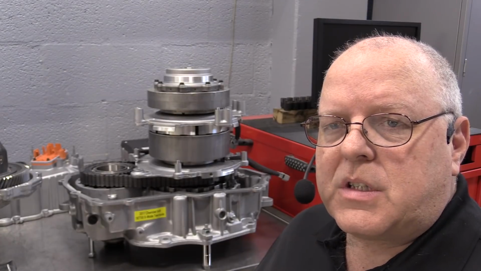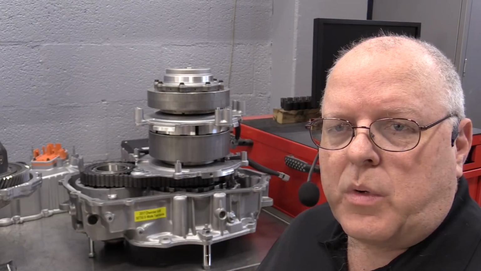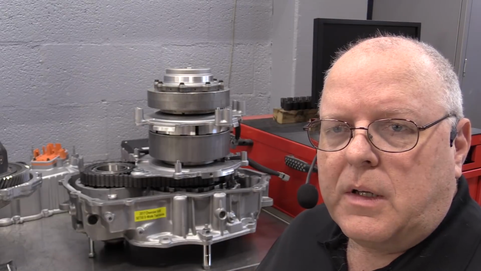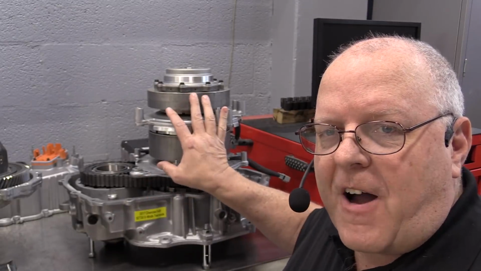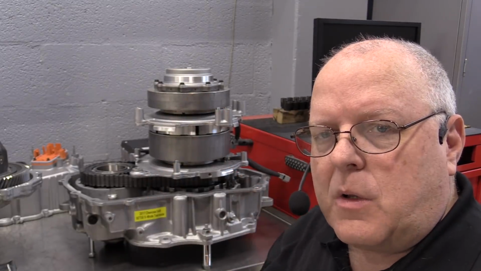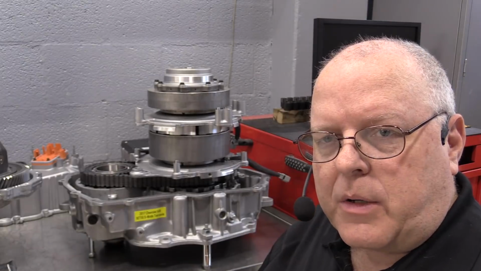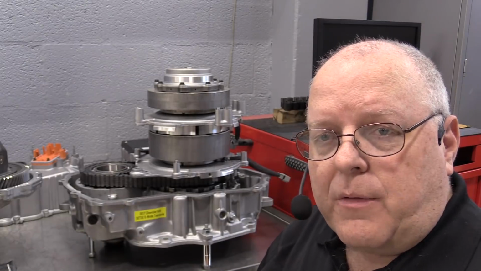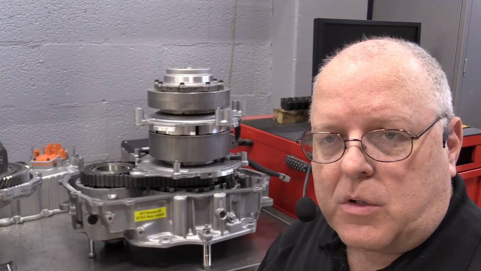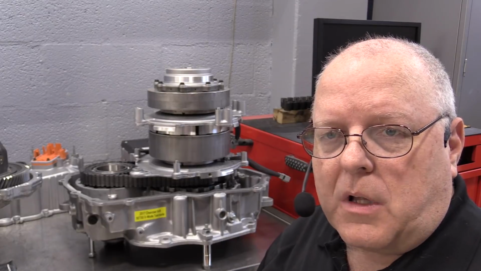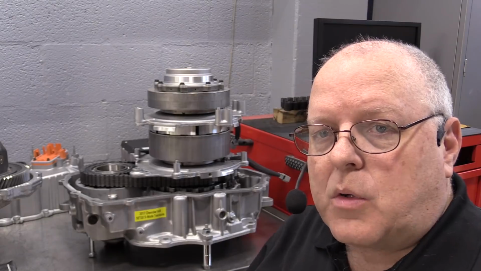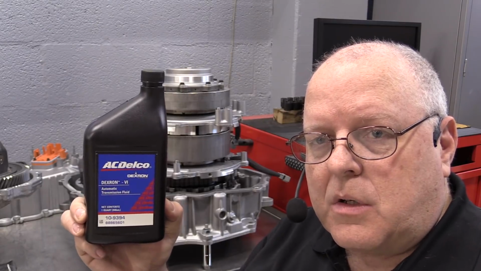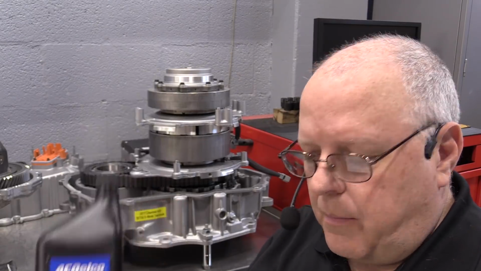For the 2016 model year, General Motors released the Chevrolet Volt second generation, and that model came with a 5ET50 transaxle, a 5-mode hybrid electric transaxle. By the way, the 5th mode added was a power split mode, much like the Toyota hybrid system. And that transaxle also requires the Dexron 6 automatic transmission fluid.